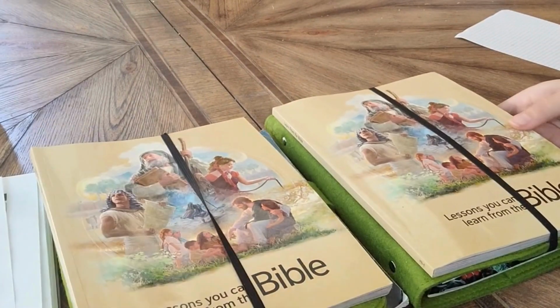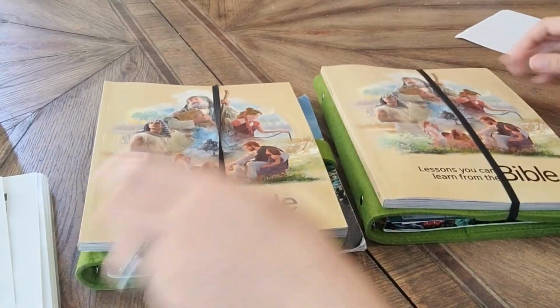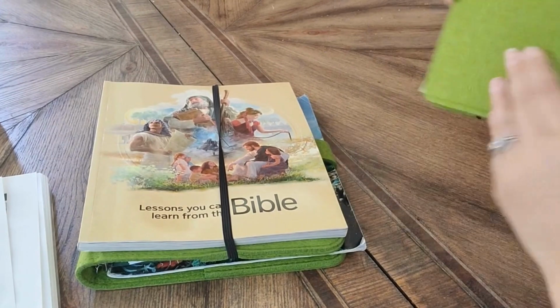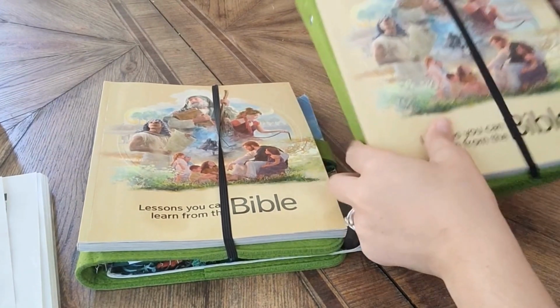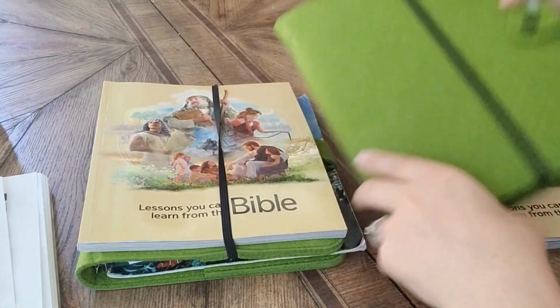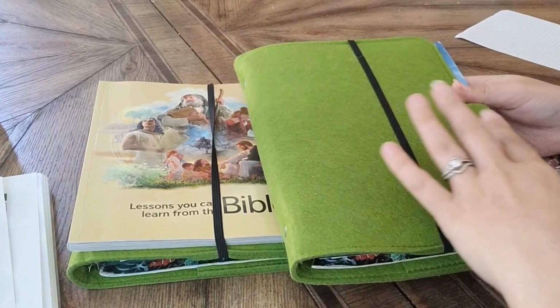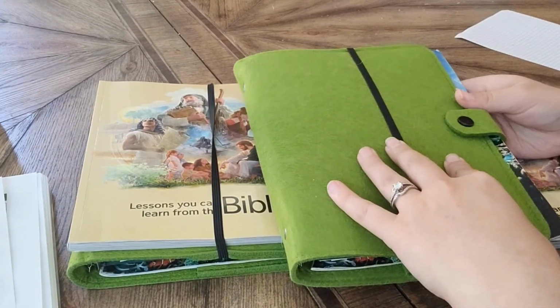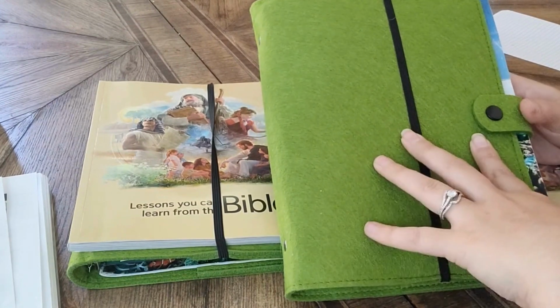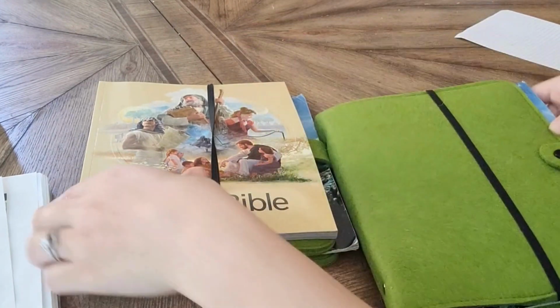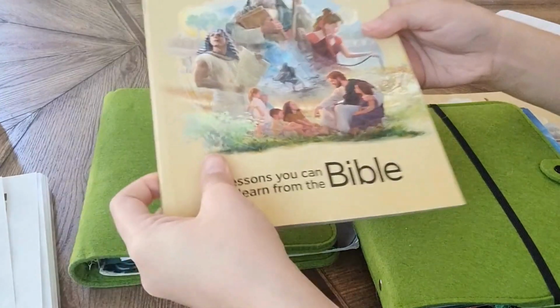So you can see here I've got these 2 little binders. These are A5 size binders that I have in stock. They are binders that actually go with another product that I sell, so I had these on hand. I grabbed 2 and the kids are using these.